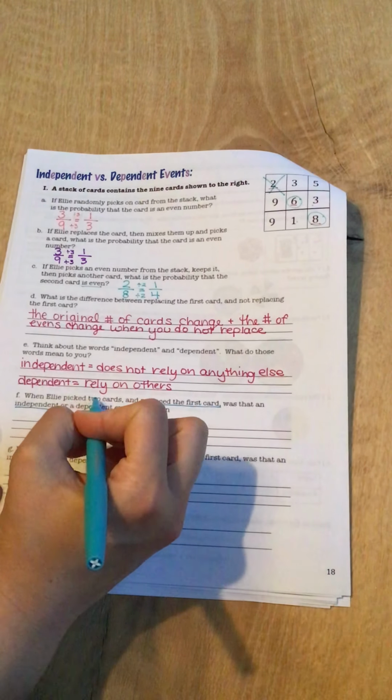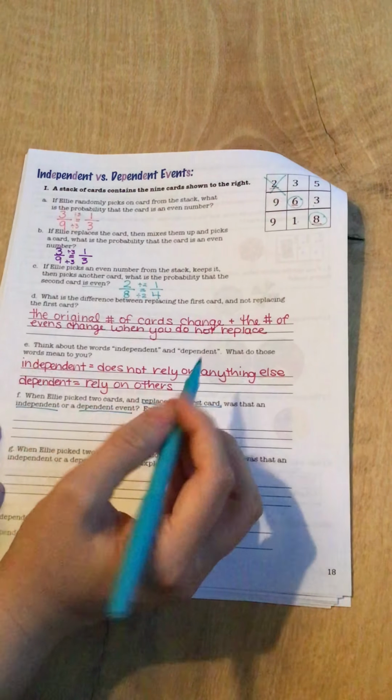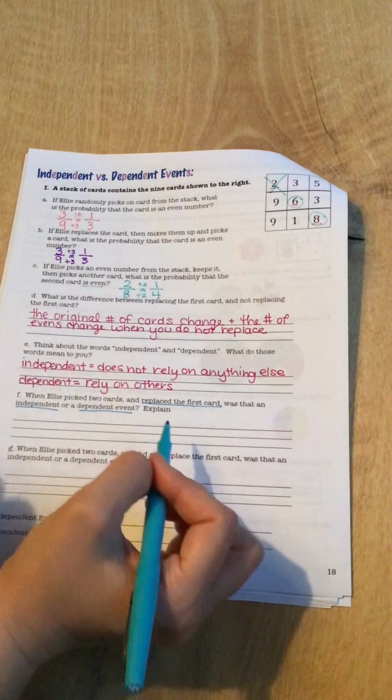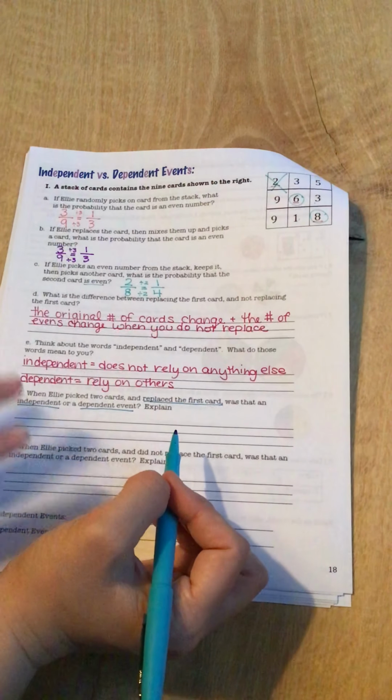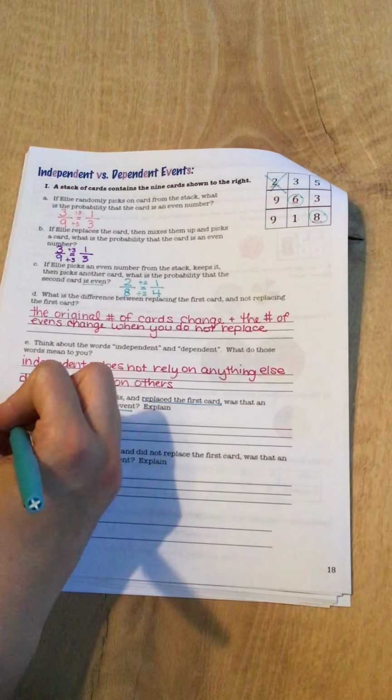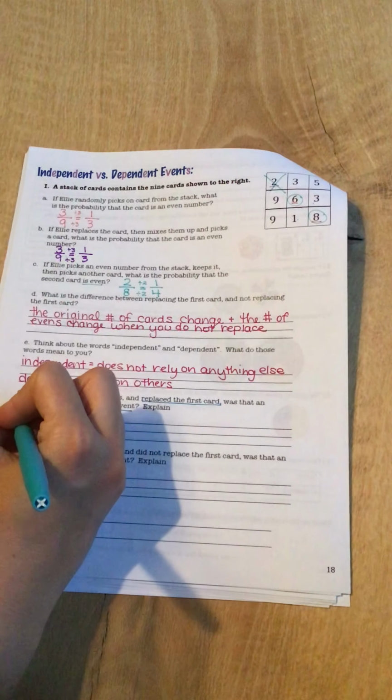Oh, okay, so she picked the cards 2 times, right? Sometimes I don't like the wording. So she picked 1 card, she replaced the first card, then she picked another card. It's independent because nothing changed, right?